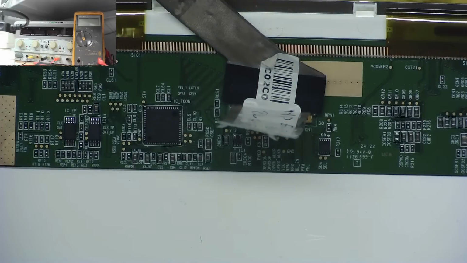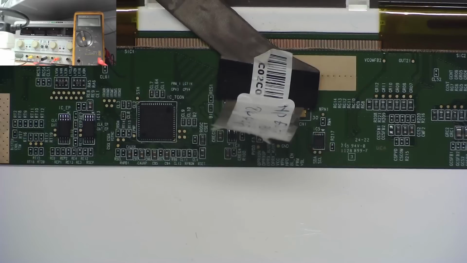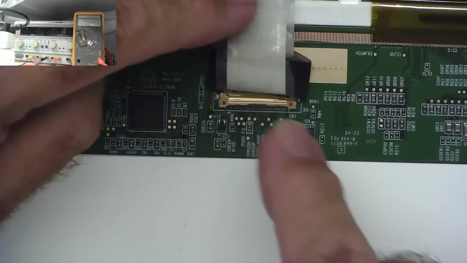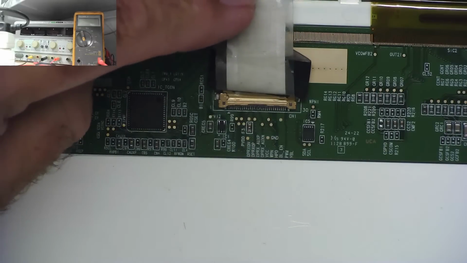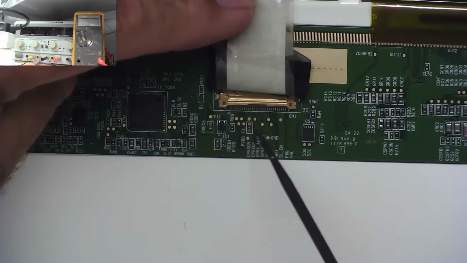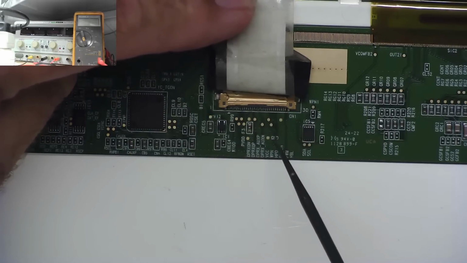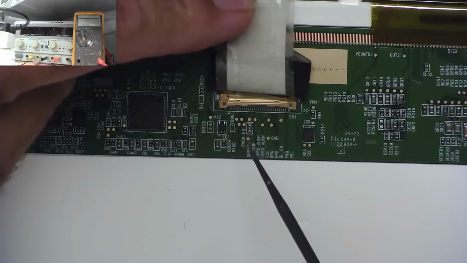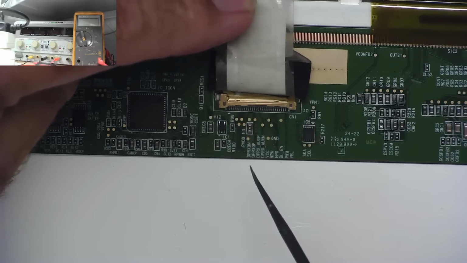So as I was saying, down here, very handily, we seem to have some test points, and it looks like there's 10 of them. 1, 2, 3, 4, 5, 6, 7, 8, 9, 10. Plus 2 here, that's ground. Another one there, V12, PVDD, and then all these ones.